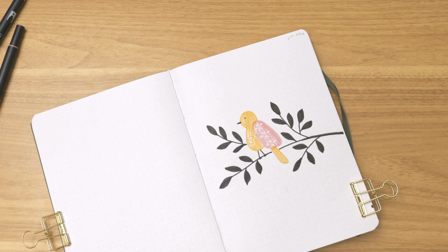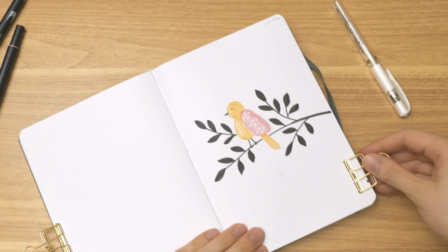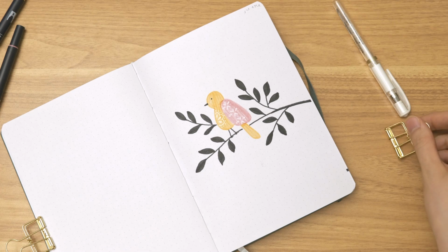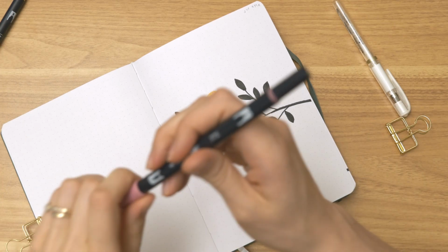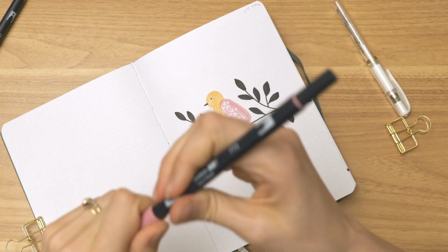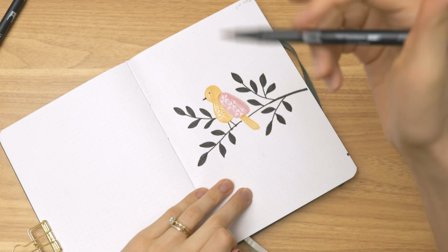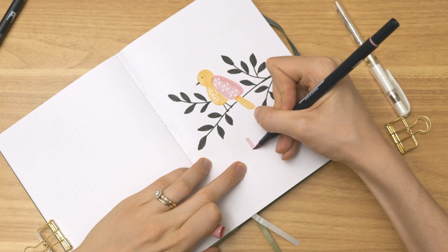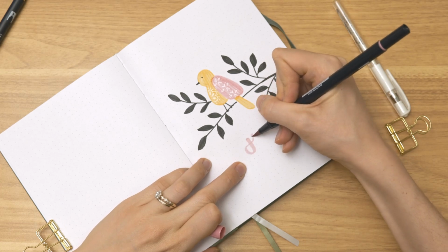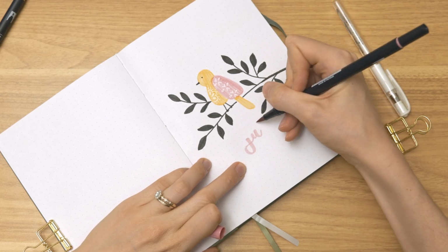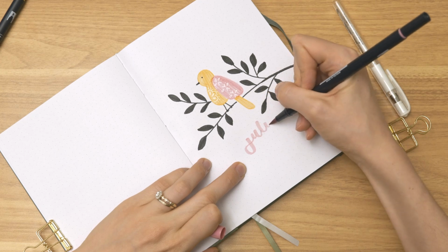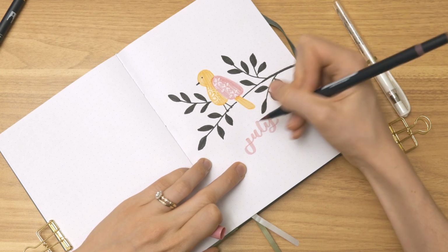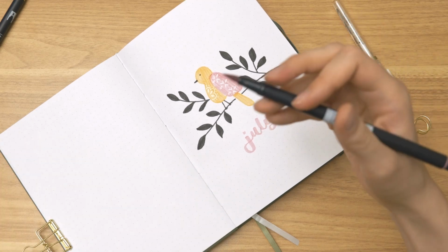All right, now the last thing that you're going to want to do is add a title. I'm just going to use my pink marker and do some calligraphy. So this month is actually the month of July in this journal, so that's what I'm going to write down here. But obviously I would write May instead, and I'll do that on a separate piece of paper right away, just so you can watch the letters actually come together if that's helpful for you.